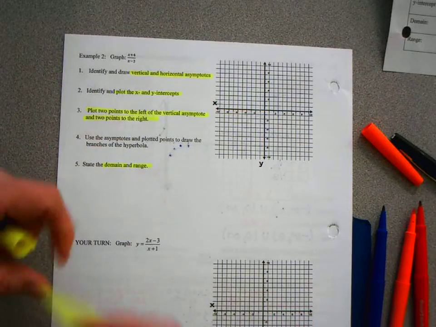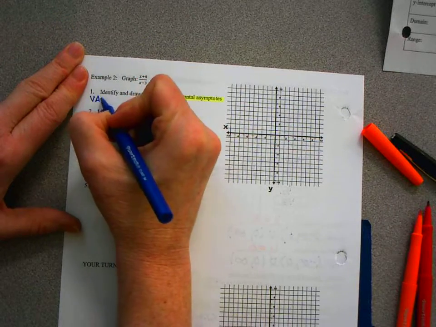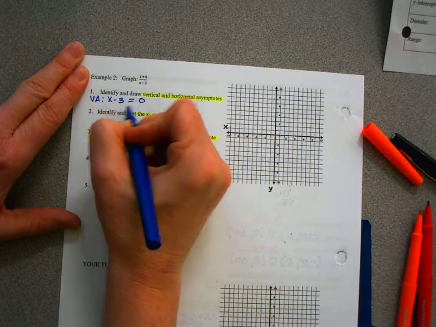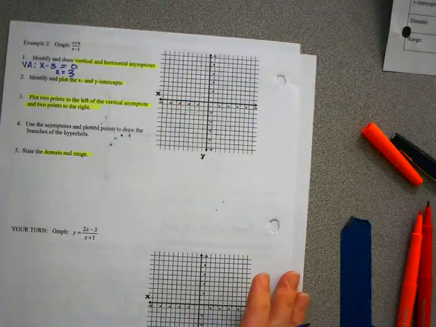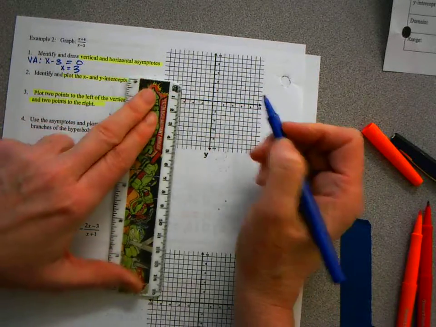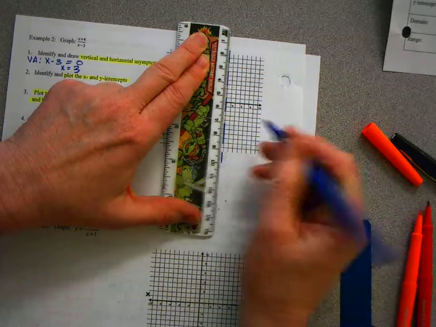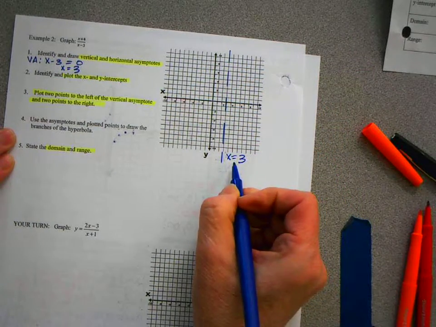Okay, so here we go. Vertical and horizontal asymptote. Vertical asymptote: the denominator equal to 0. X minus 3 equals 0. X equals positive 3. Draw that. I go over to my graph. I find x equals 3. I'm going to draw a dotted line. I'm going to label x equals 3. There's my vertical asymptote.